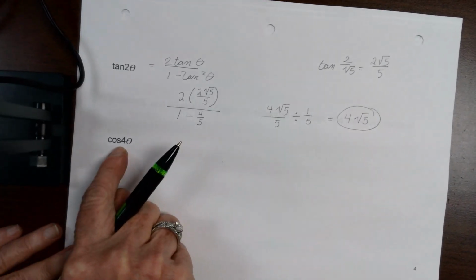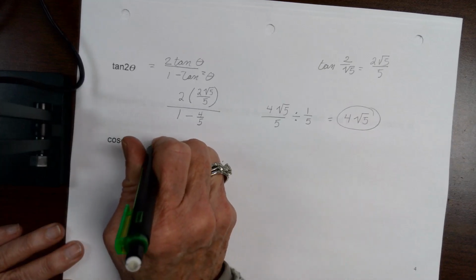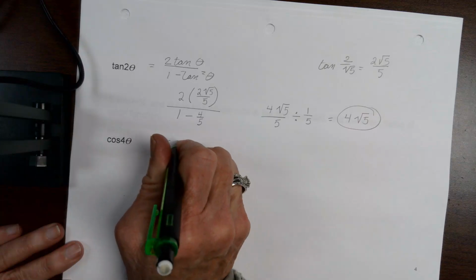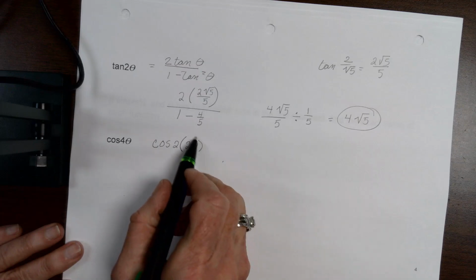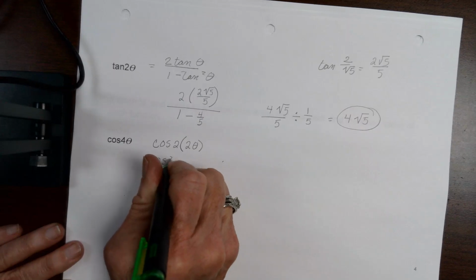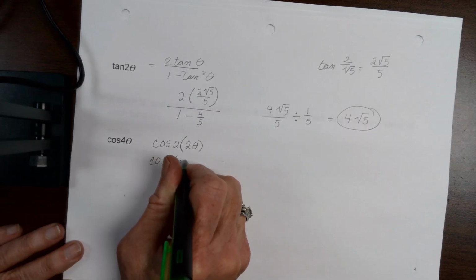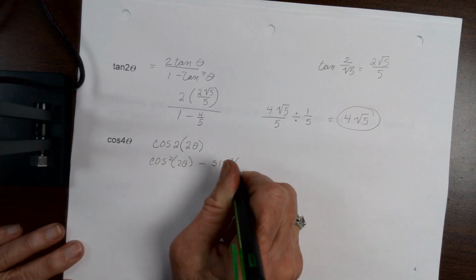This one, you are going to use some of the answers for what you've already done. I'm going to look at it as the cosine of 2 times 2 theta. So this is going to be my angle. So that's the same thing as saying the cosine squared of 2 theta minus the sine squared of 2 theta.